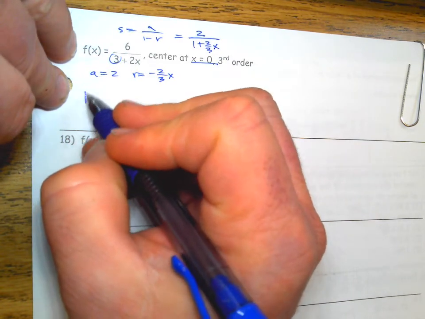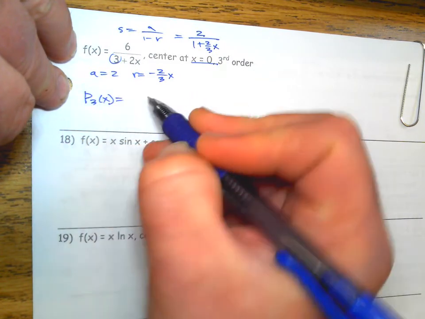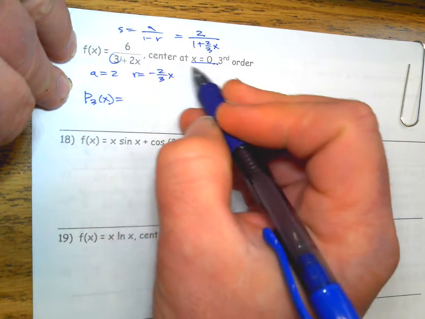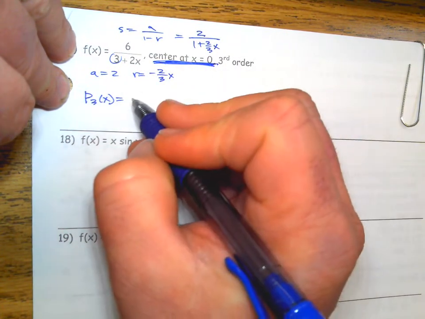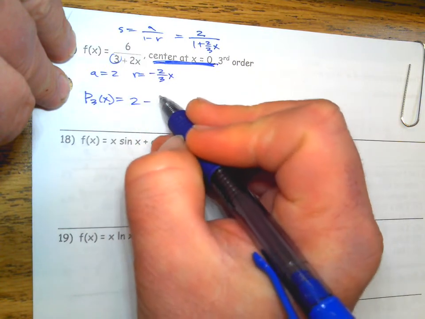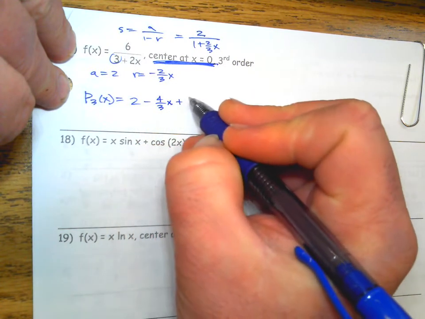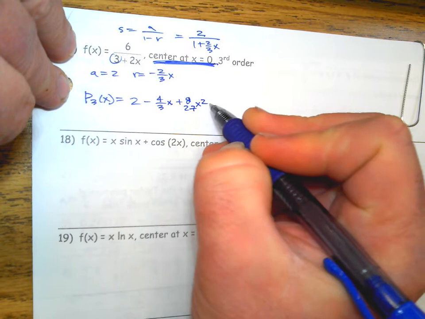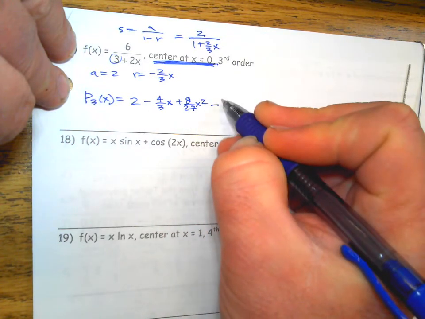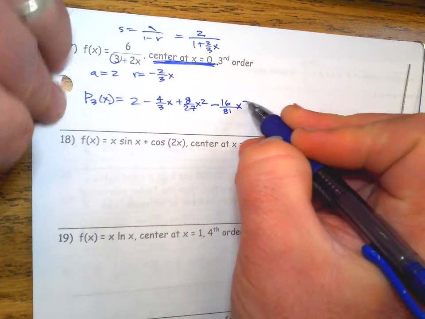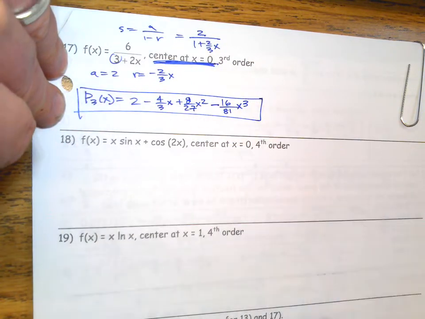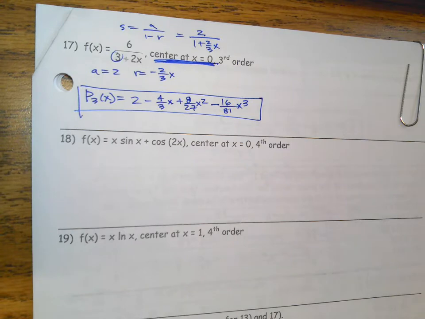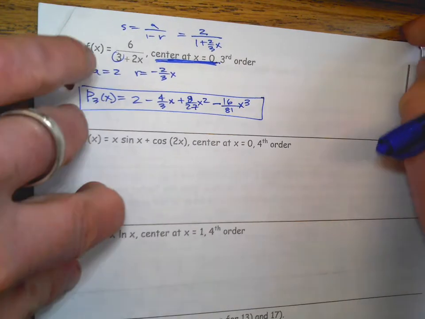So the third order Taylor polynomial is going to be, it's centered at 0, right? So 2 minus 4/3 x plus 8/27 x squared minus 16 over 81 x cubed, and you're done. Or you can do a bunch of derivatives, which is a lot more work.